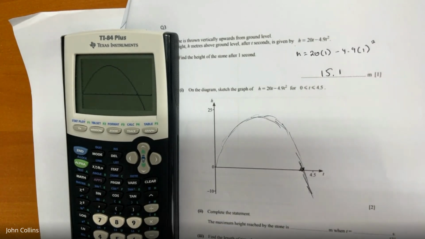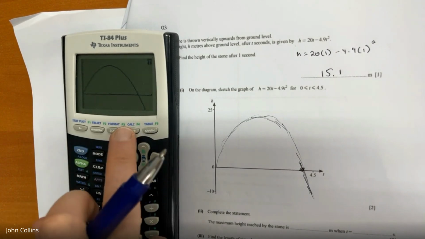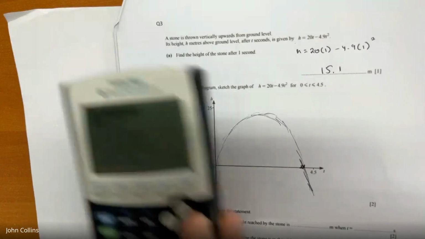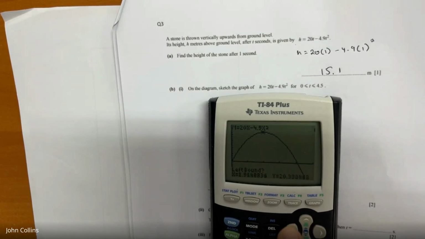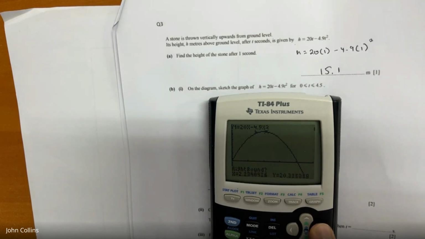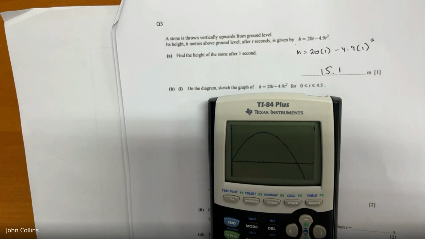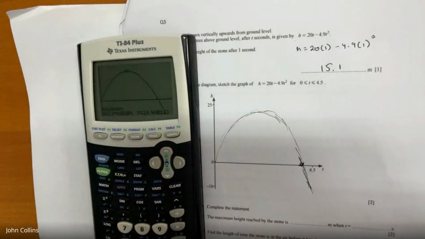So the maximum height will be, go second, trace on your calculator. You look for the maximum, so down to number 4 here, just press 4. To the left of it, move your arrow to the left, press enter. To the right of where I think the maximum would be here, and don't guess. So the maximum is at, how many figures do we need to go to?